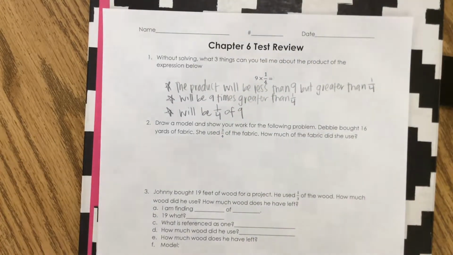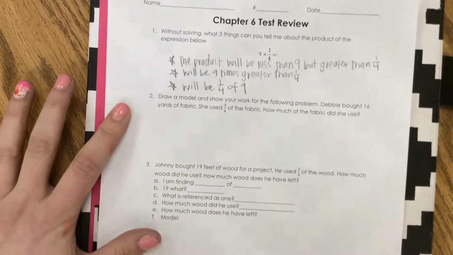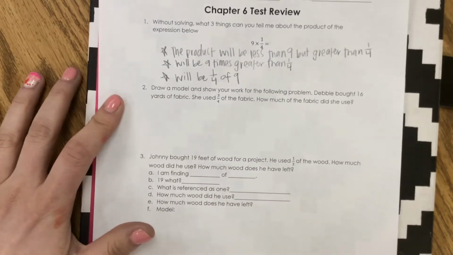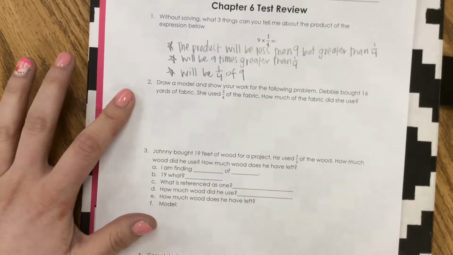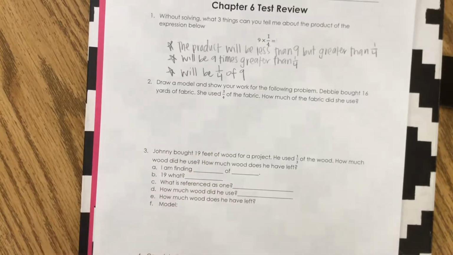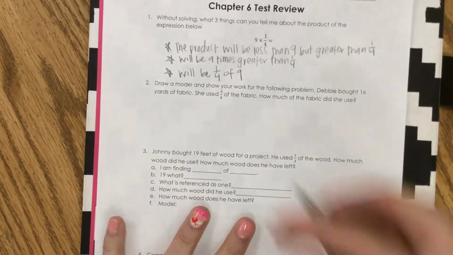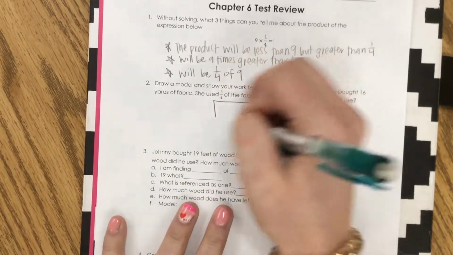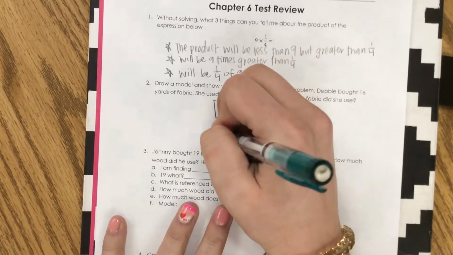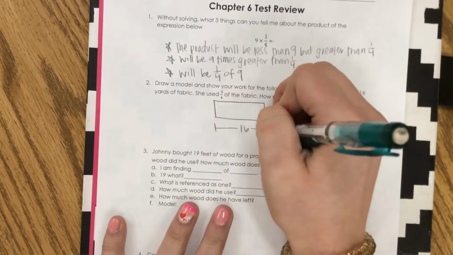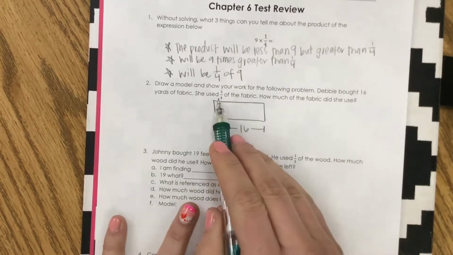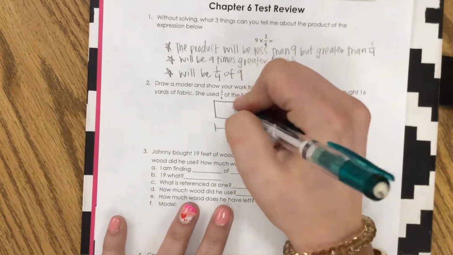Looking at number 2, it says, draw a model and show your work for the following problem. Debbie bought 16 yards of fabric. She used 3/4 of the fabric. How much of the fabric did she use? So I'm going to draw a box, and this is going to represent 16 yards of fabric. Well, I need to split it into 4 groups.